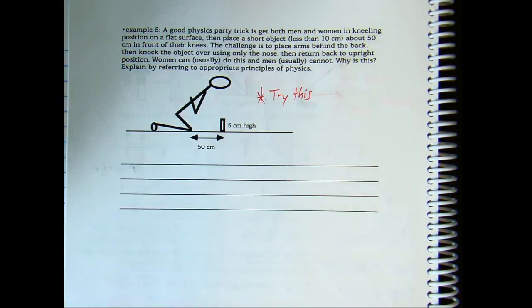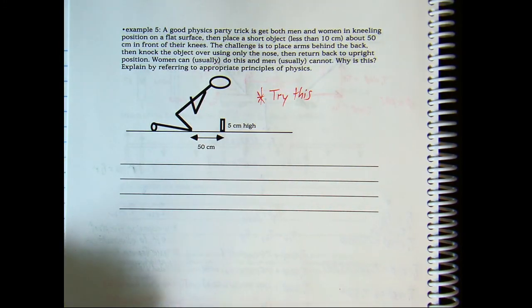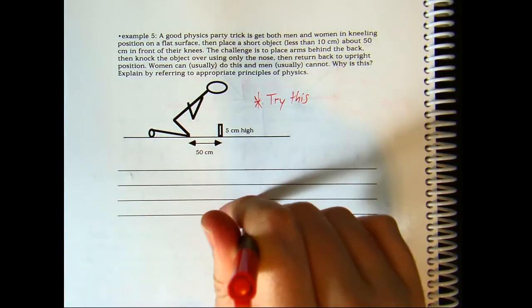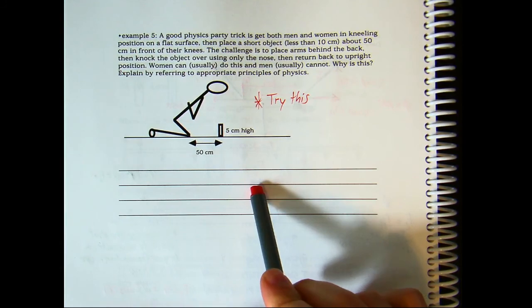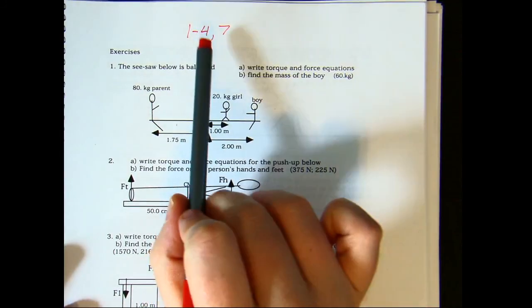If you want to film a video of yourself doing this, this would be absolutely hilarious for our class to see. This is something that we would do if we were in class together. But again, we're online, so we can't. So give this a shot. Film yourself if you're brave, and post that to our Google Classroom. But this is absolutely your homework for today.